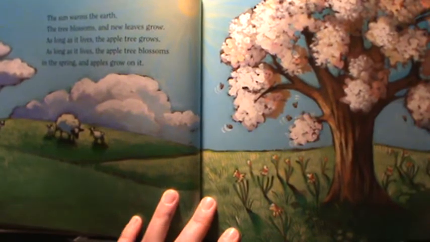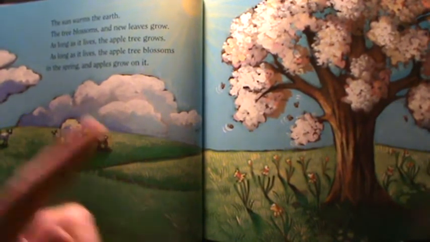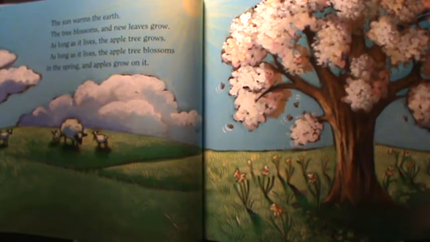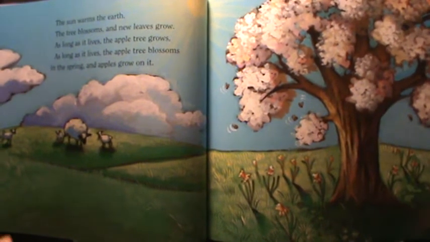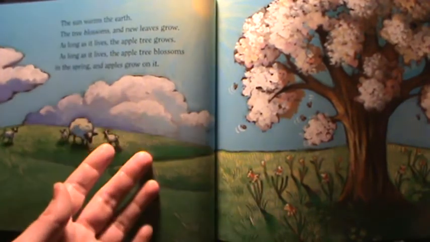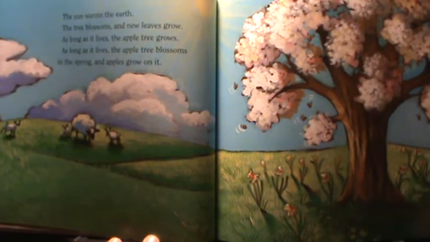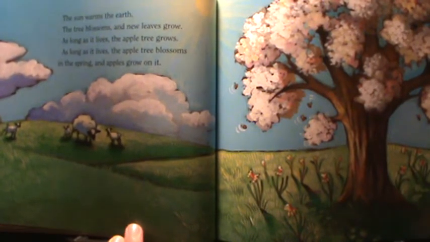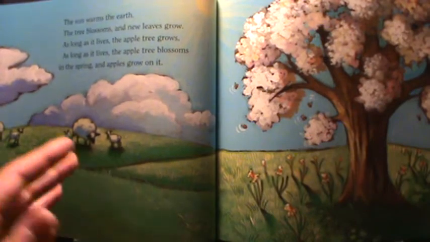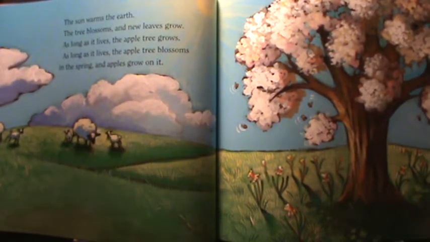So we've talked about the life cycle of a plant. How does an apple tree follow the same type of life cycle? How do you know? Do you remember talking about the life cycle of an apple tree and a pumpkin vine? So we've talked about both of those back closer to October in the fall. So think back to that life cycle. How is that and the life cycle of other plants the same?